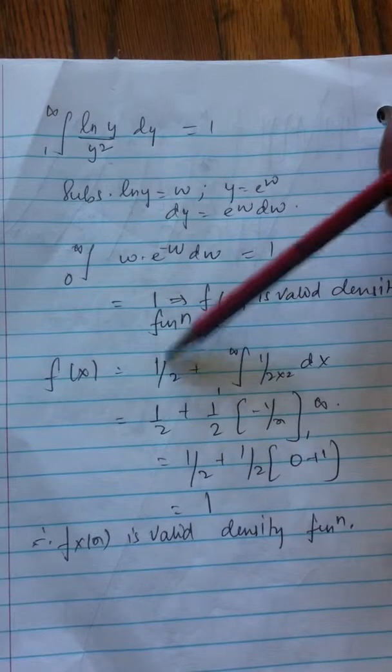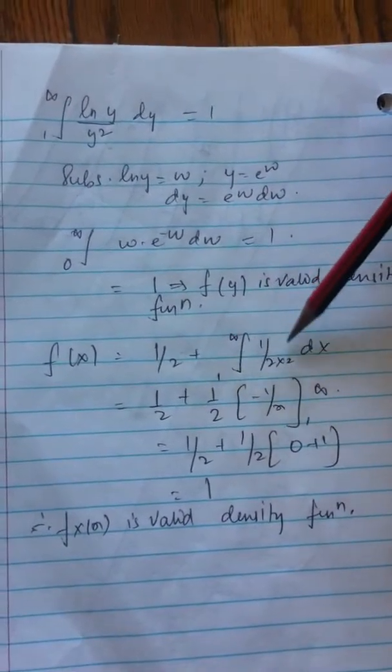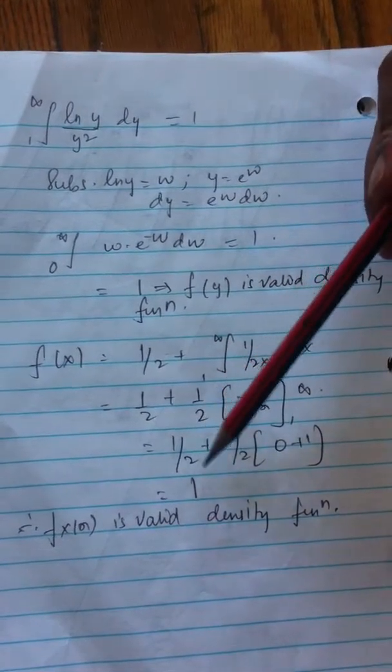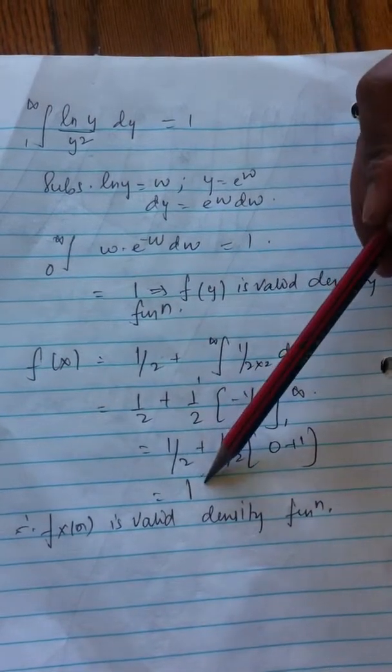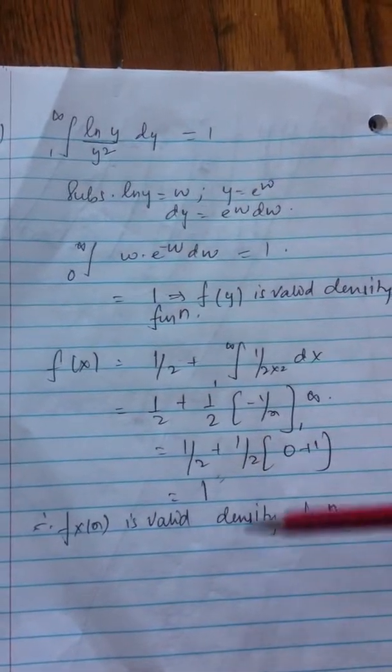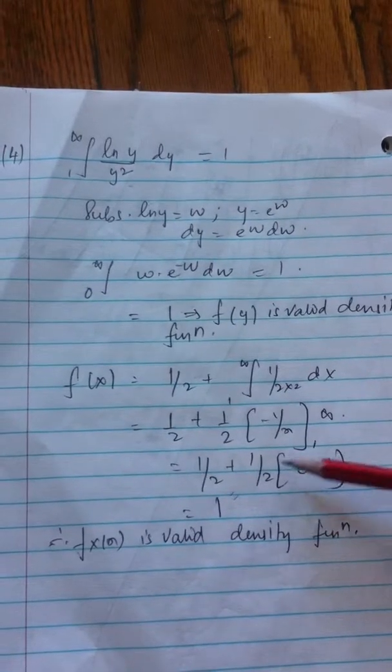Now for fx of x, we knew that this is the value half plus 1 by 2 x square, and when we integrate it over the given limits, we get the value of fx of x is also equal to 1. Thus it is verified that both the given individual functions are valid density functions.